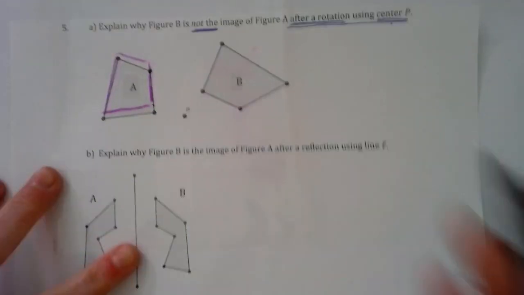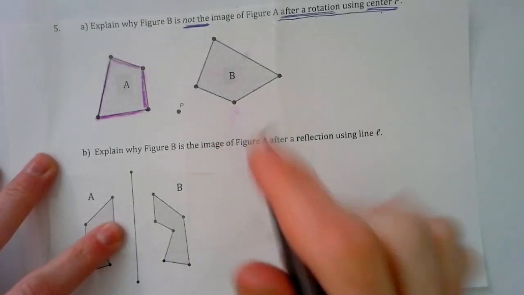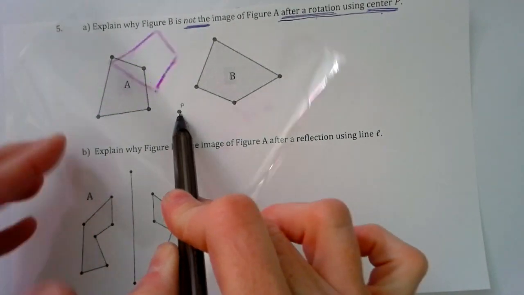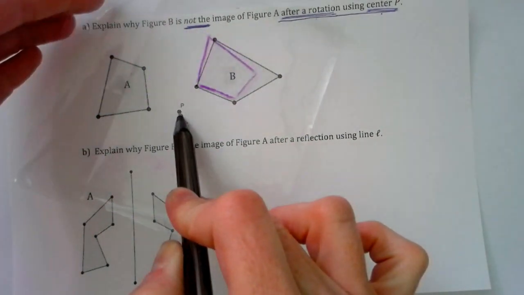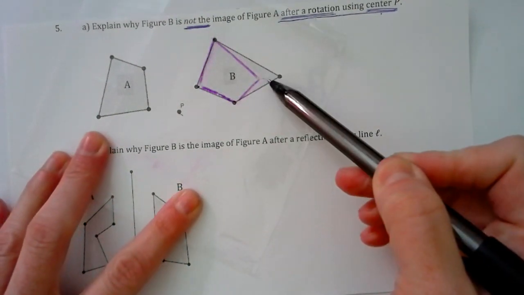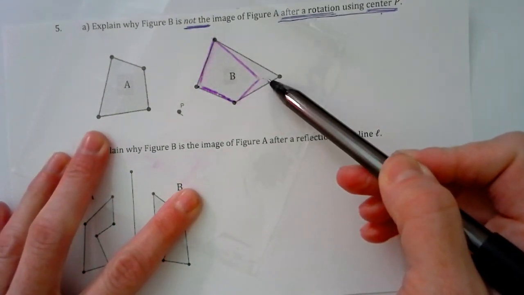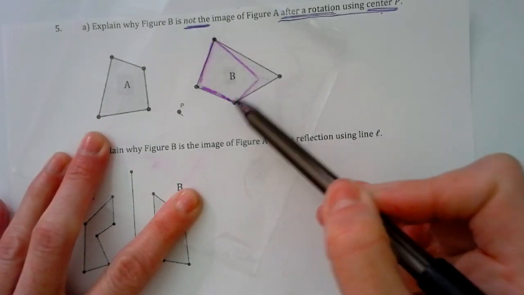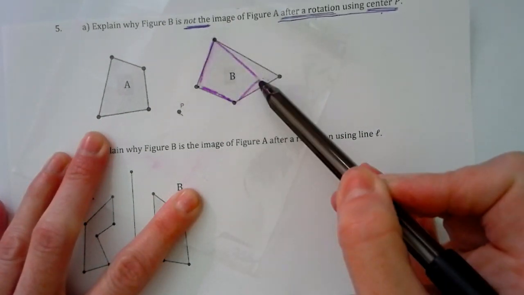What you'll see when you try to rotate, something strange is happening. Part of it lines up, but this piece doesn't.